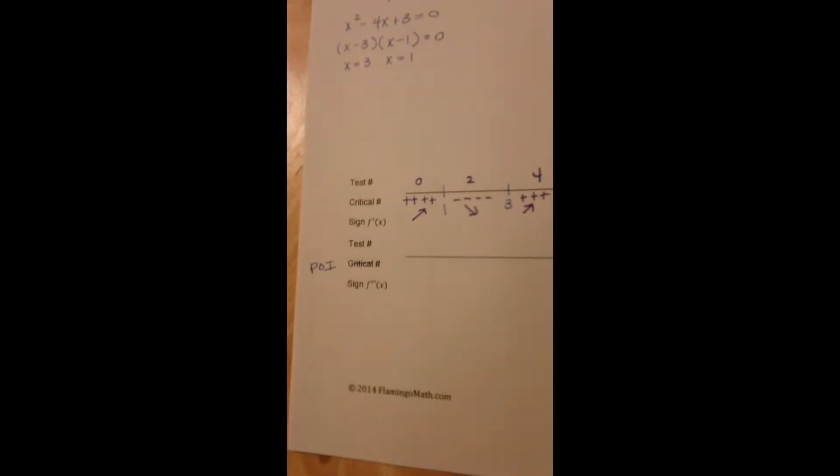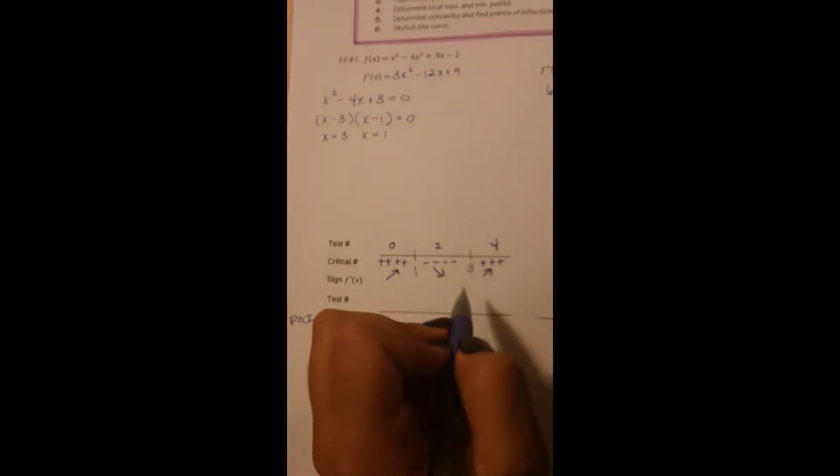We have a sign chart right underneath our first one. We're actually going to cross out this critical, write POI, because that's our point of inflection, which in this case was 2.